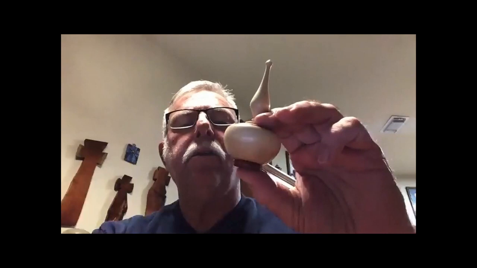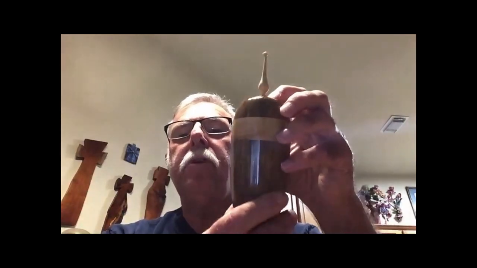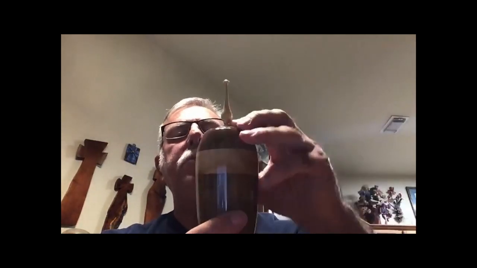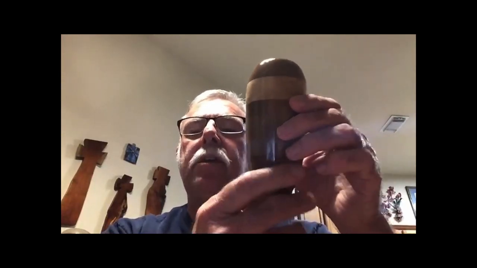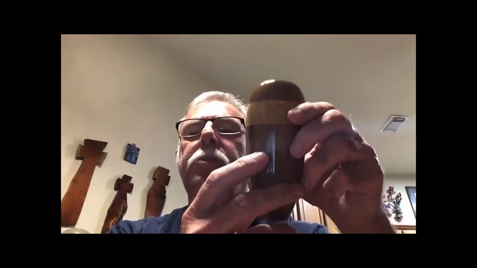And then my other thing I've been working on, it's taken me a few weeks, but I turned this little hollow form vessel. I don't really care for the finial, but I'm going to probably try something different. But it's a hollow form and it's got about a 5/8 hole. And the walls are about 1/8 inch to 3/16 thick, but I did it in 2 pieces.